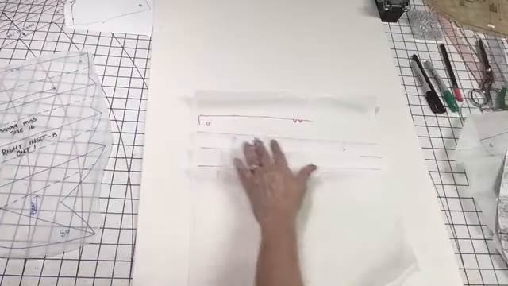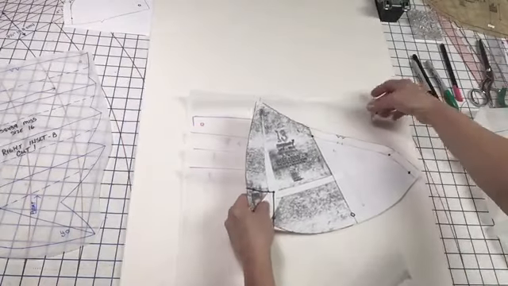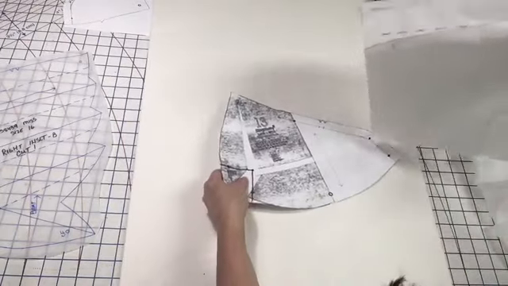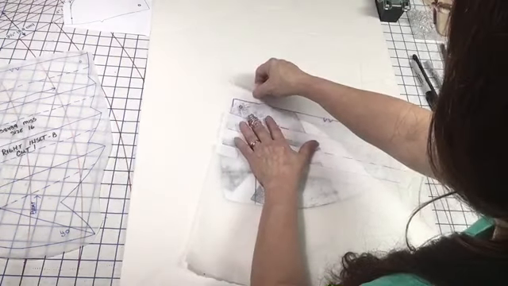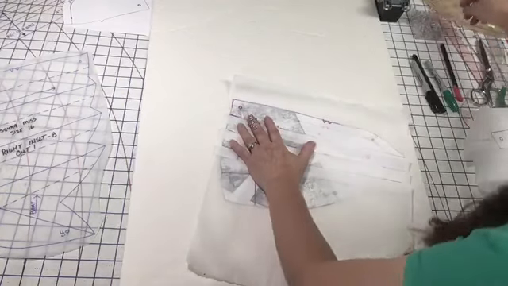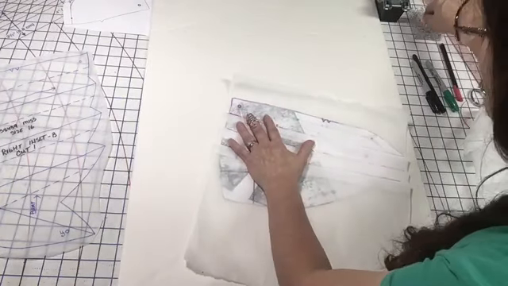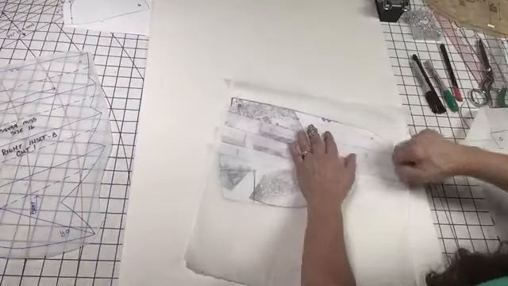All pleated in place, and now we have to match it to the pattern piece that it's going to go over the top of. So match it to here. There's our line. Pin this in place.